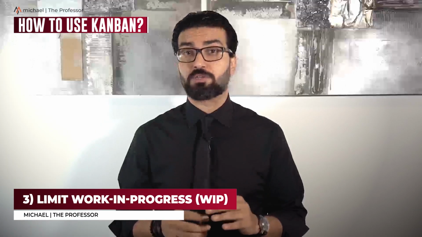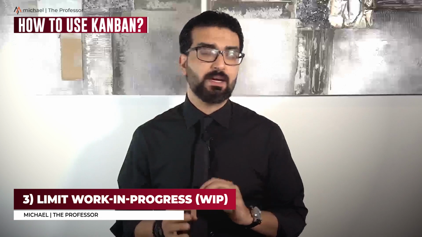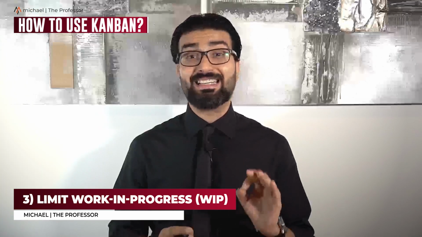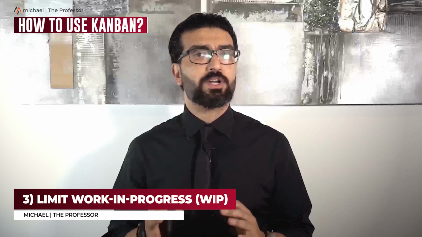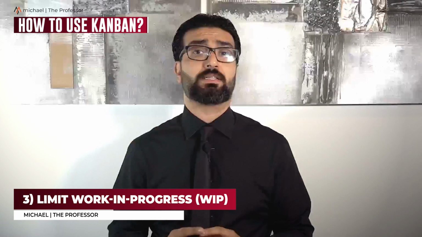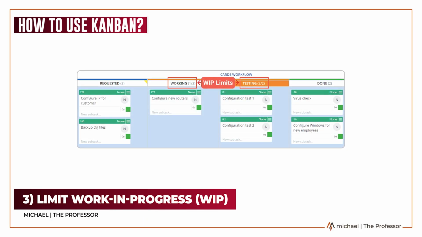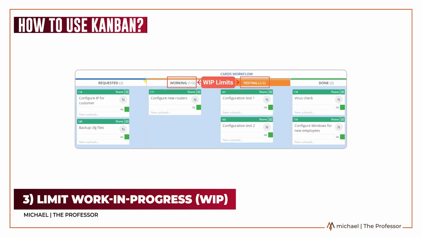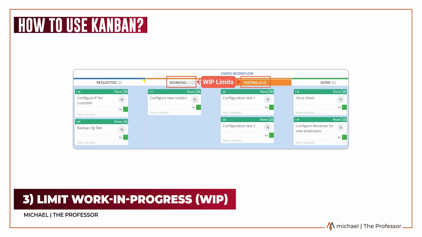Number 3. Limit work in progress, or the WIP. Monitoring the flow naturally leads into this step. Limiting work in progress is fundamental to Kanban. Setting the work in progress limits helps move work through to finish more efficiently and effectively.